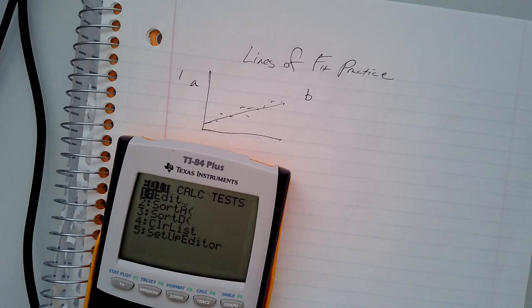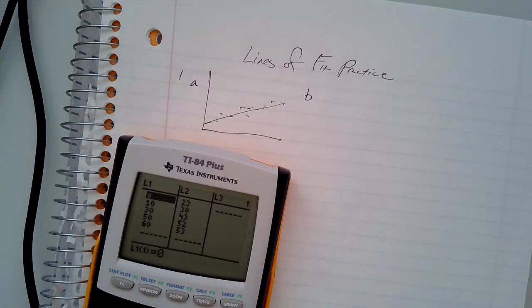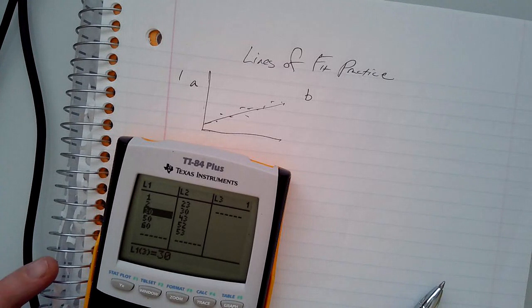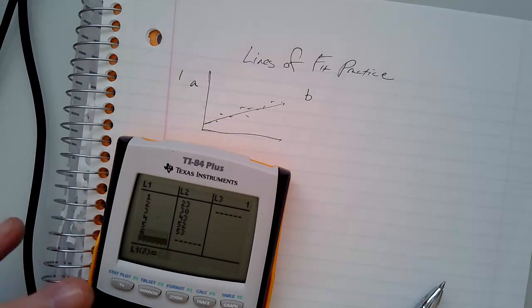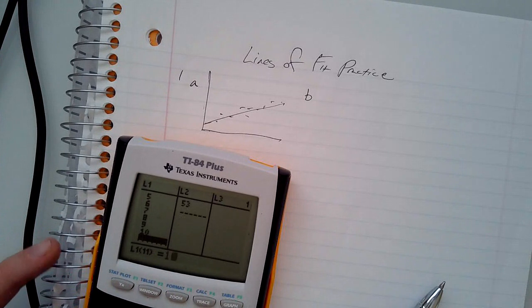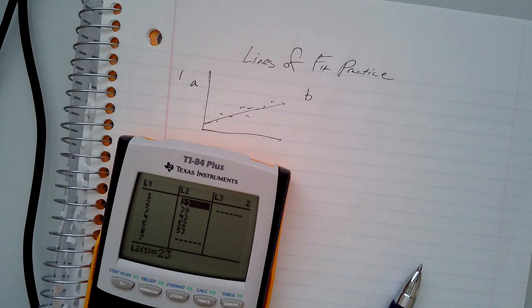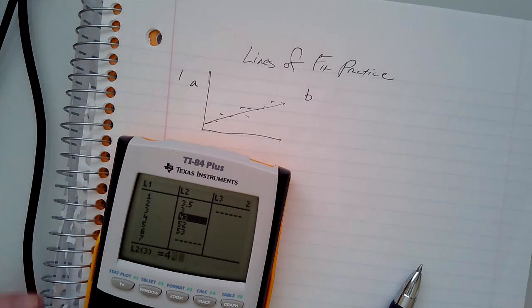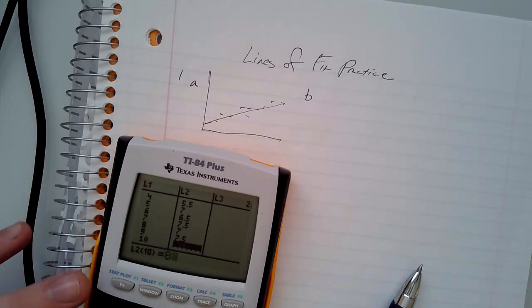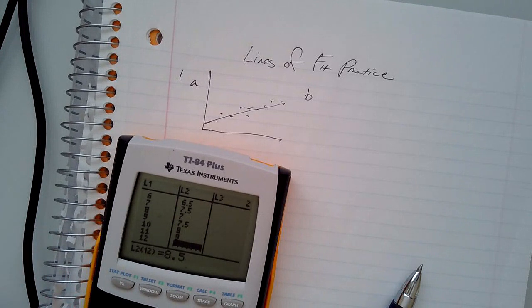So we're going to go over to edit, and we're going to type in the whole table, right? So 1, 2, 3, 4, 5, 6, 9, 10, 11, and 12. And then we have 3.5, 3.0, 4.0, 5.5, 7, 6.5, 7.5, 7, 7.5 again, 8, 9, and 8.5.